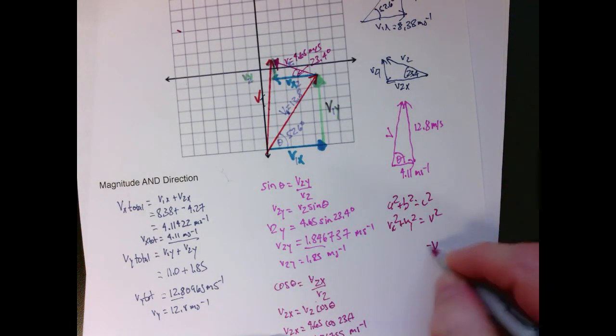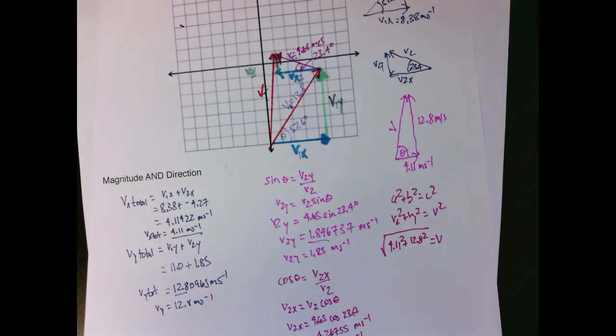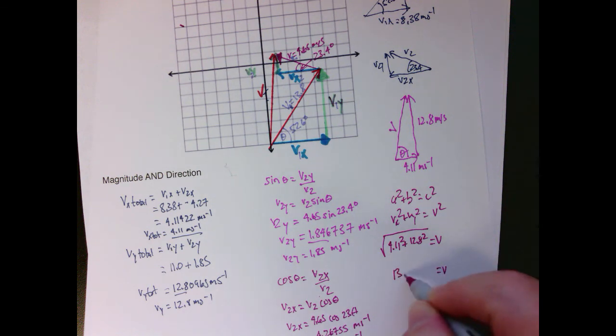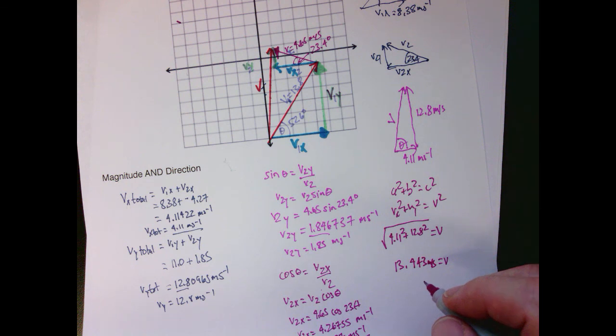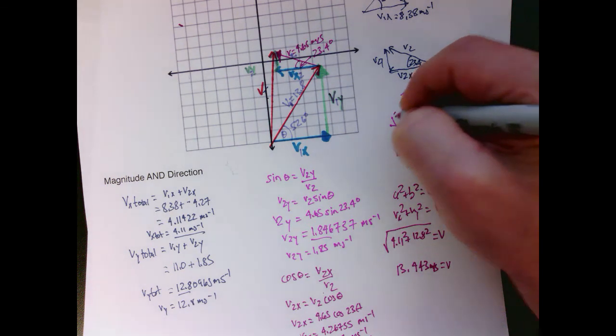So v then is the square root of 4.11 squared plus 12.8 squared, and that gives us a velocity of 13.443 meters per second. So now we know this is 13.44.